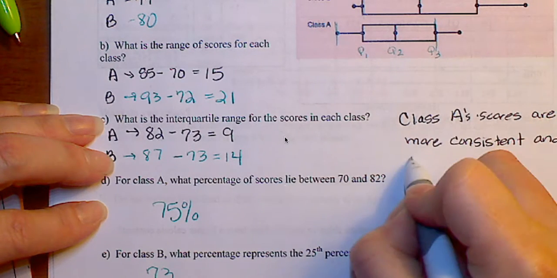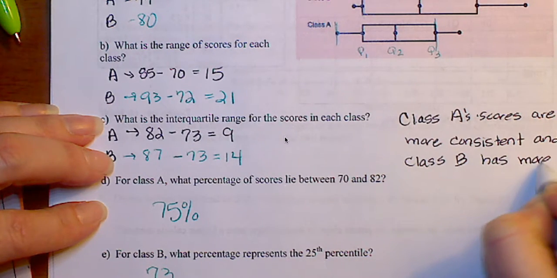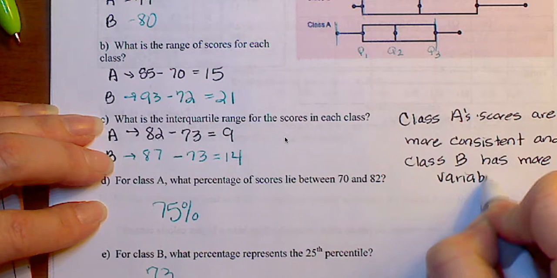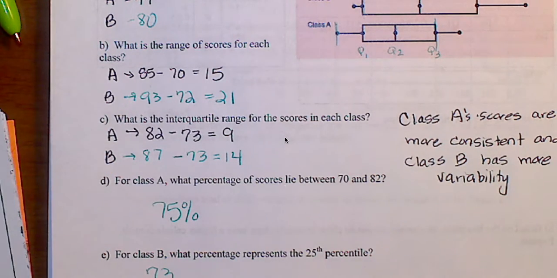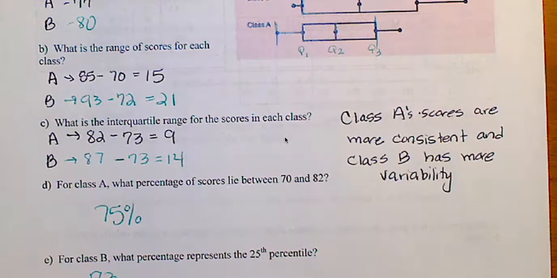And Class B has more variability, meaning that the scores in Class B have more chance to go further above or further below the median. The spread of their scores is much bigger. Okay. All right, let's move on to the back side and try some other examples here.